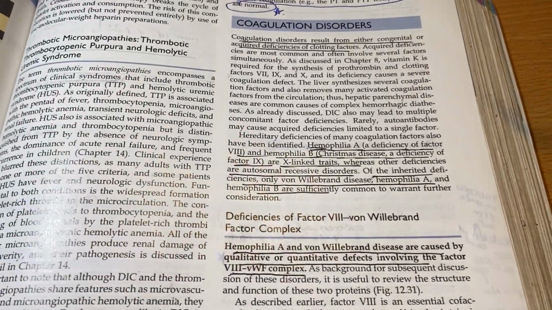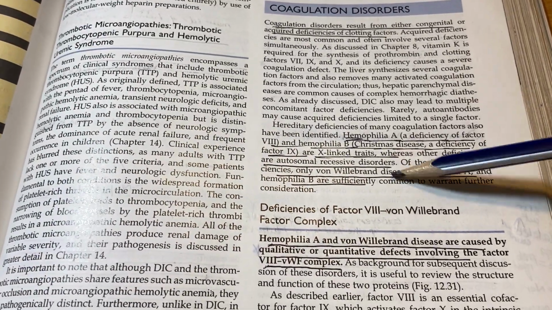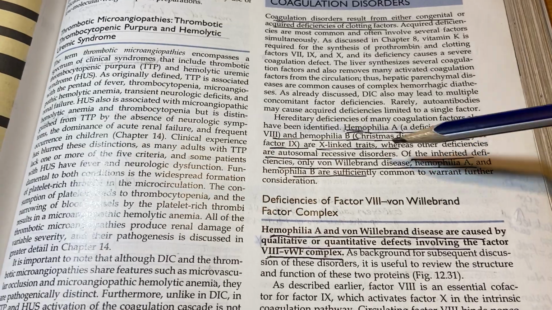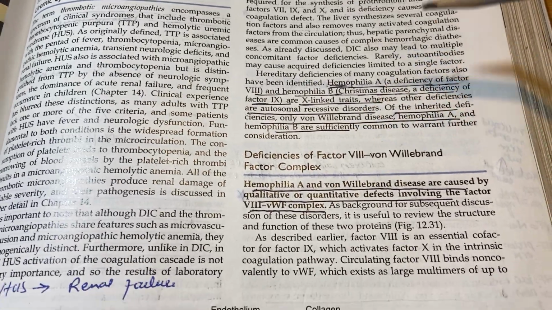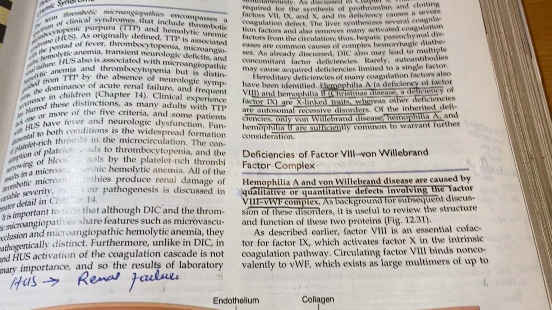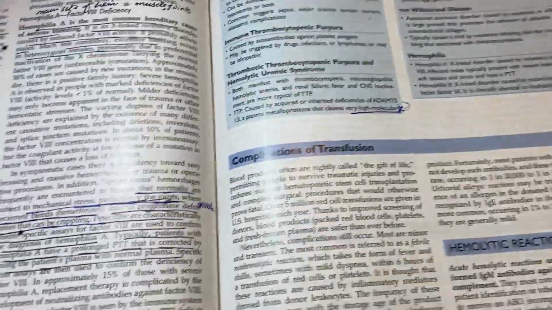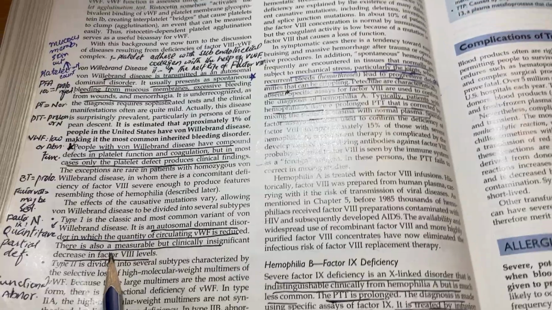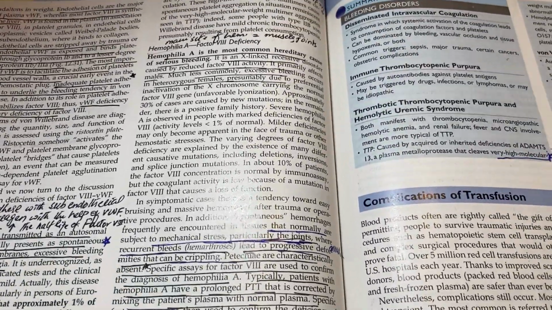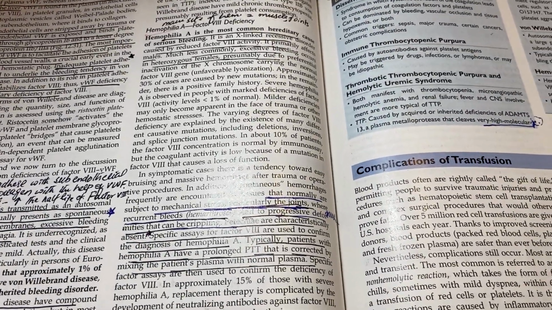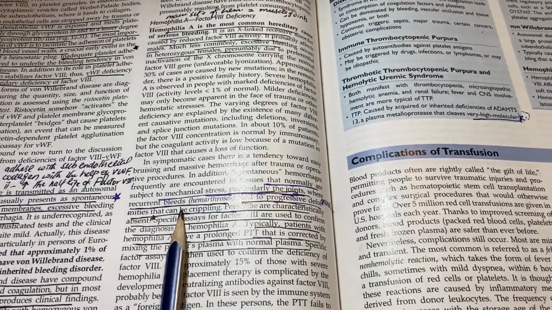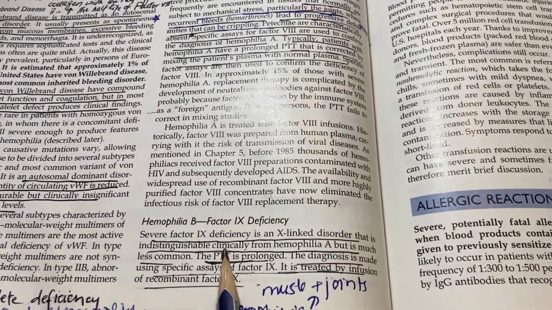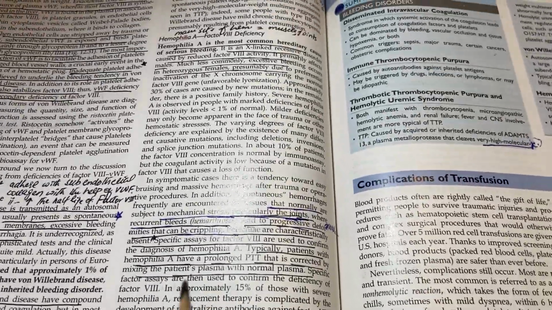Then we have the coagulation disorders, in which we have the deficiencies of factor 8, von Willebrand factor complex, which is basically hemophilia A. This is important for the SCQ point of view. Von Willebrand disease is again important for the SCQ point of view. And then we have hemophilia A. This is very much important for the SCQ point of view. You should know about hemophilia A and hemophilia B, which is basically less important. Hemophilia A is more important.